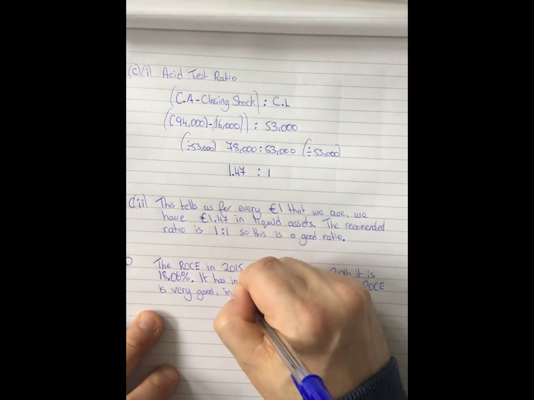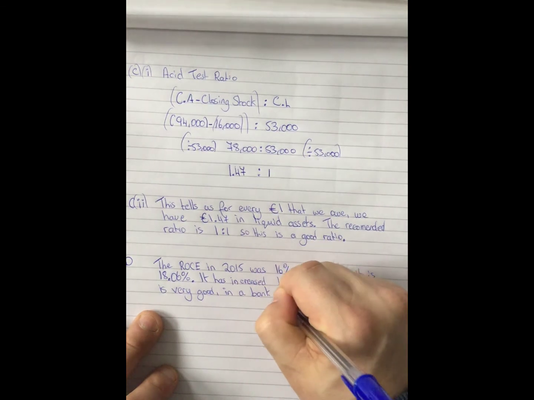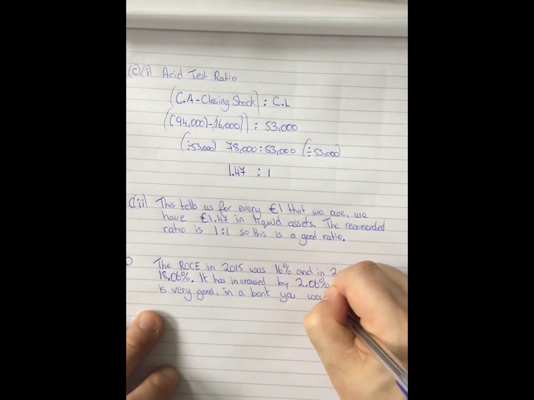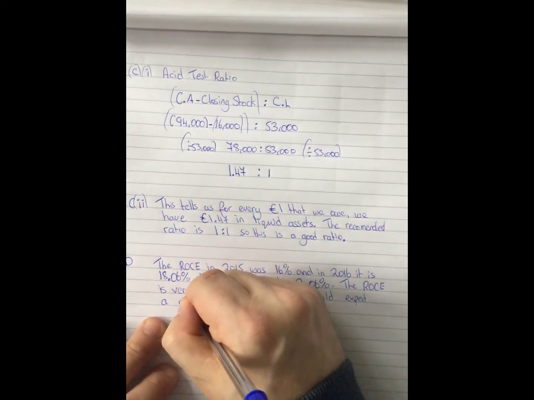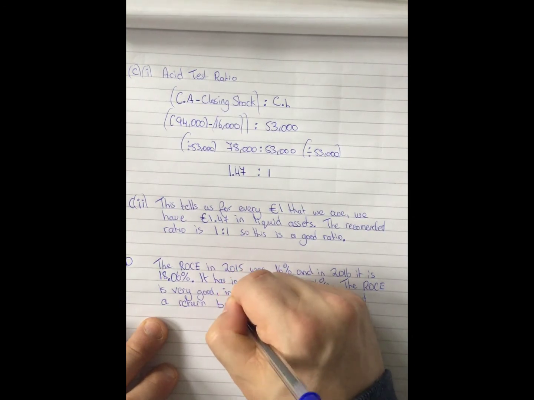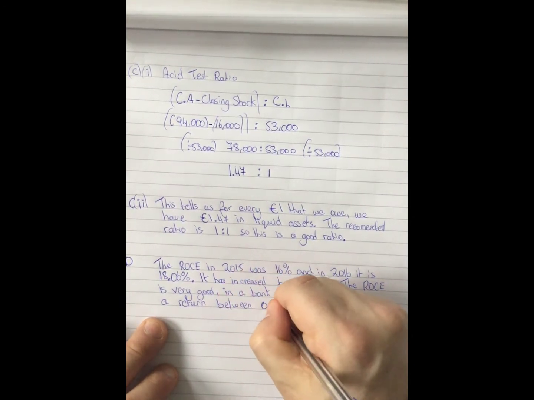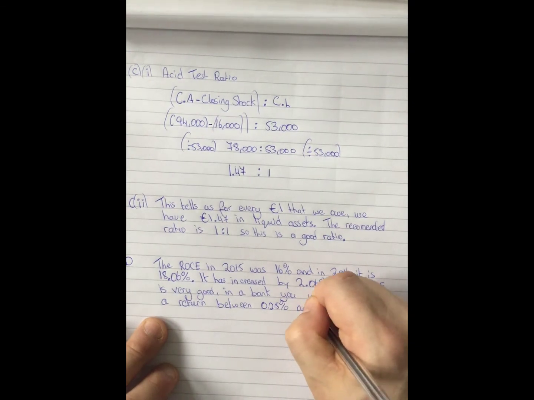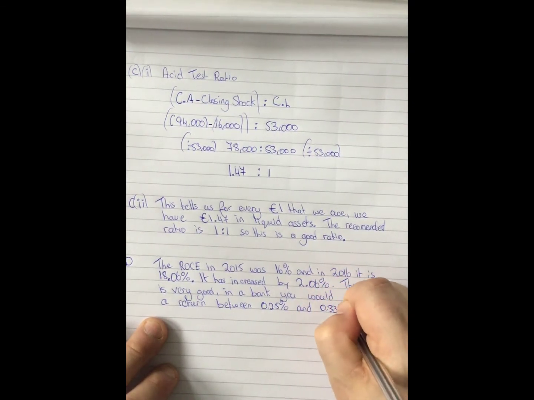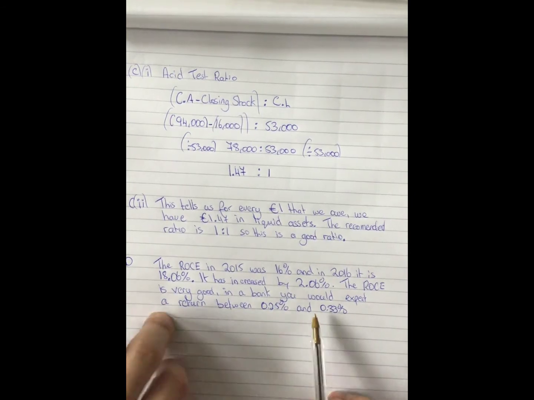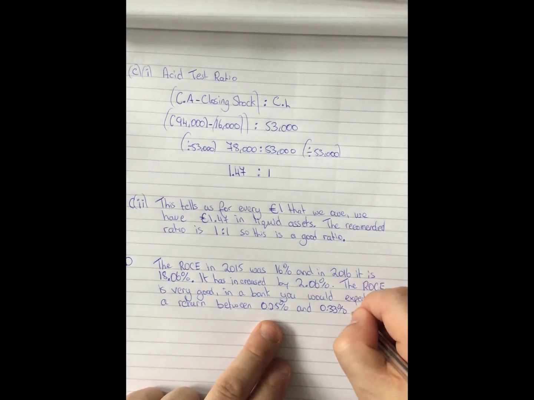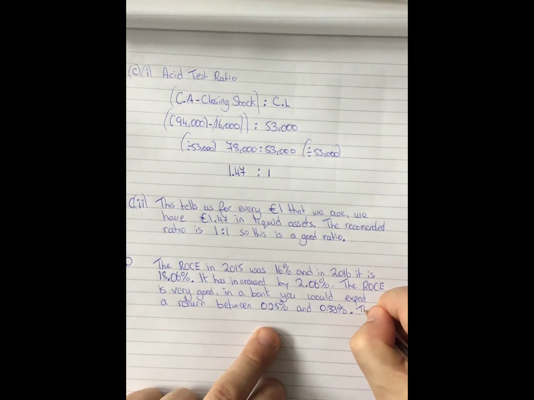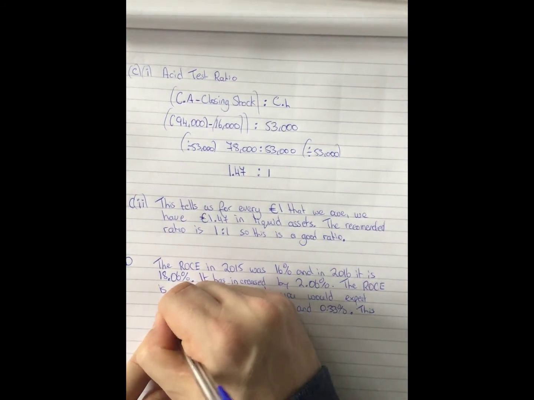In a bank, you would expect a return between 0.25% and 0.33%. You just have to give a rough figure, I'm being probably too specific here, but just know it's around 0.3% in the exam. This is a very good return.